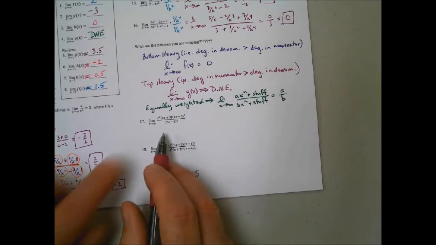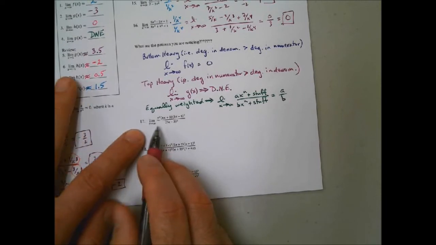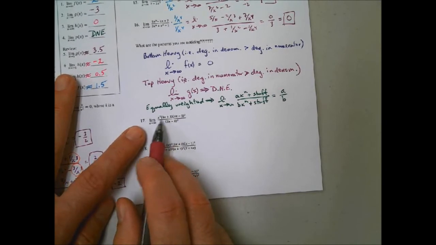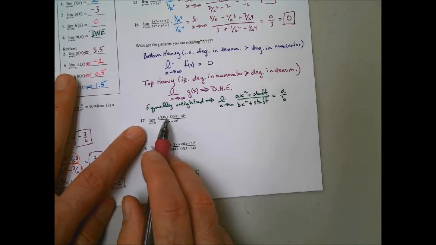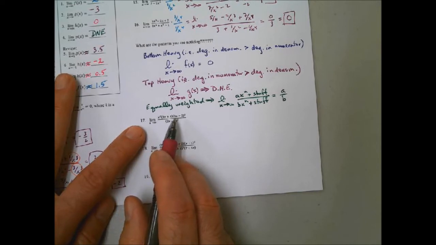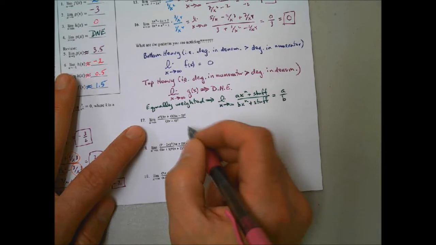On 17, for example, what I notice, and it's in factored form even. So what does the highest power of x look like in the numerator if we were to multiply it out? We don't want to multiply it out. Let's just see what it looks like.